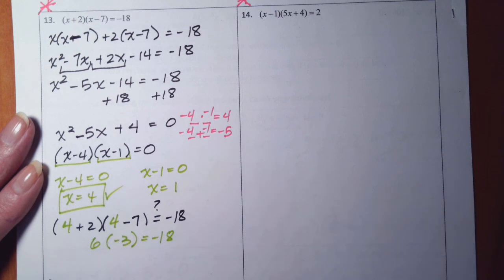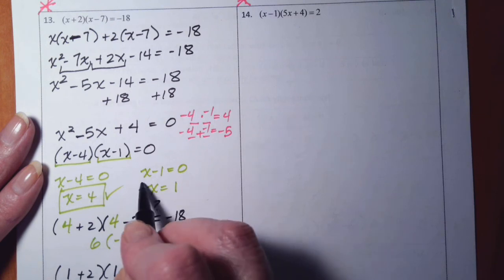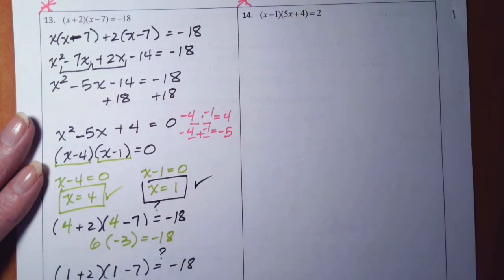Okay, I'm going to do it again with the 1. Okay, so 1 plus 2, 1 minus 7. This gives me 3 times negative 6. It equals negative 18. So that checks as well.